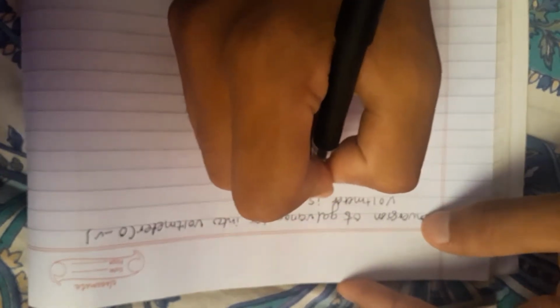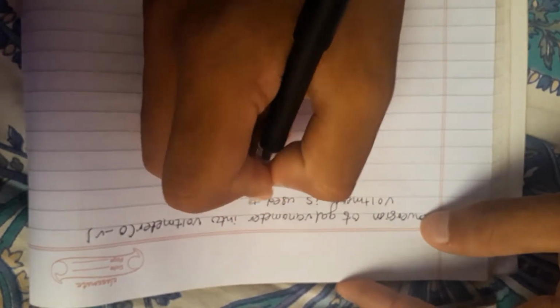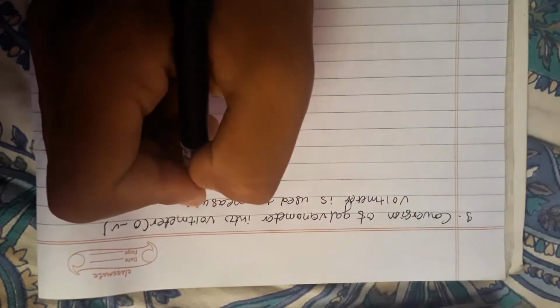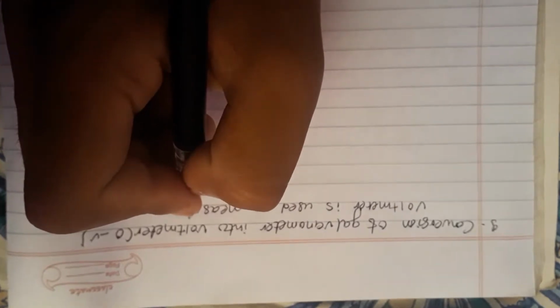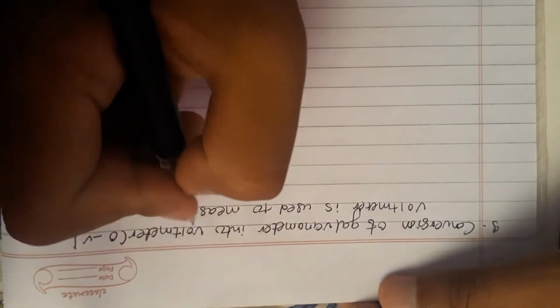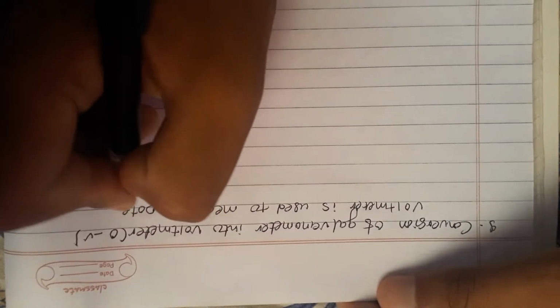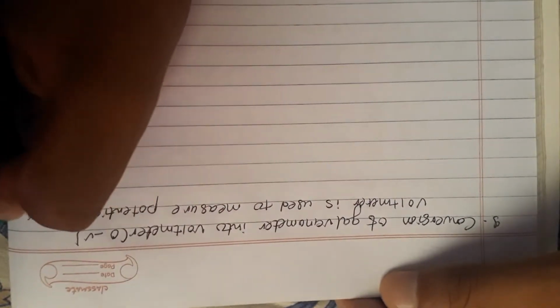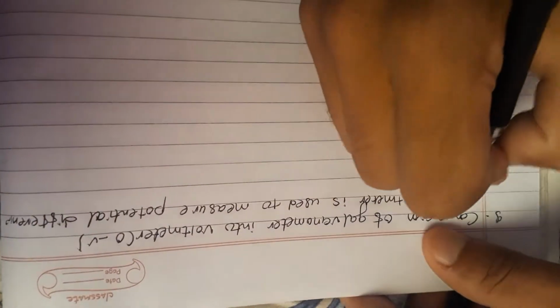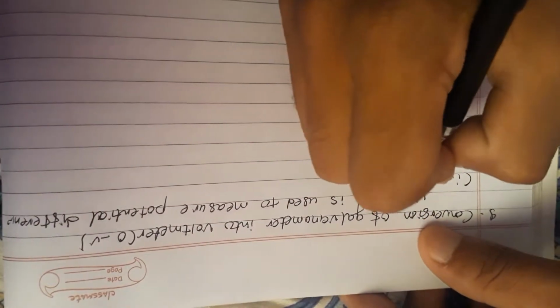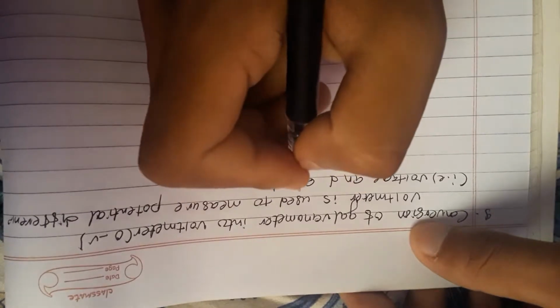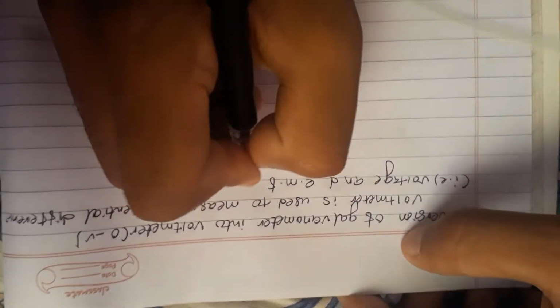The voltmeter is used to measure potential difference, that is voltage and EMF, of the circuit.